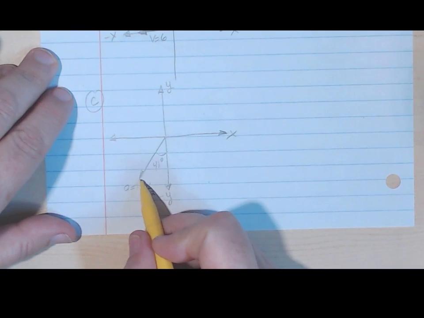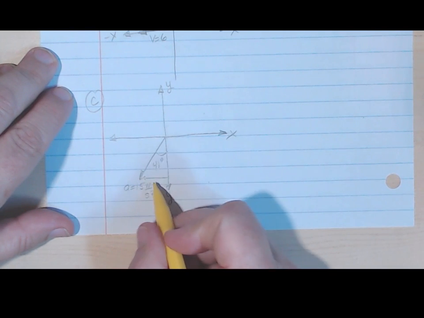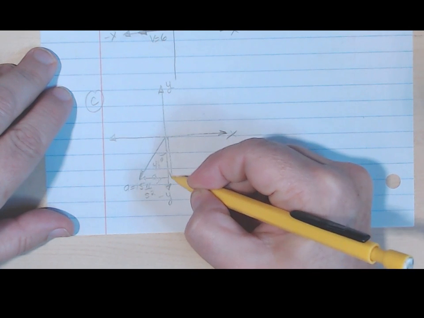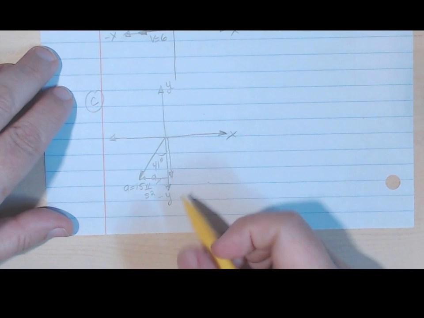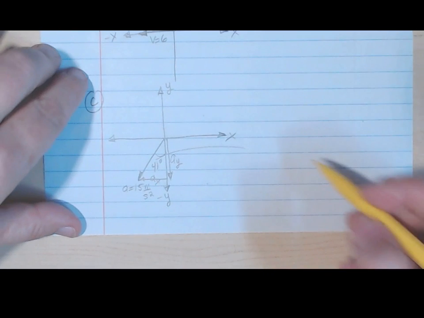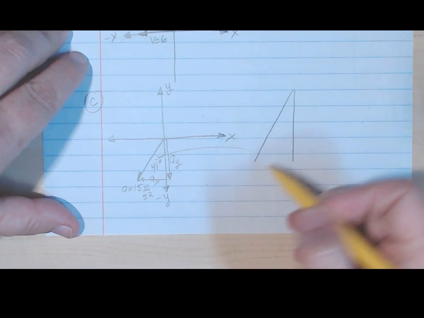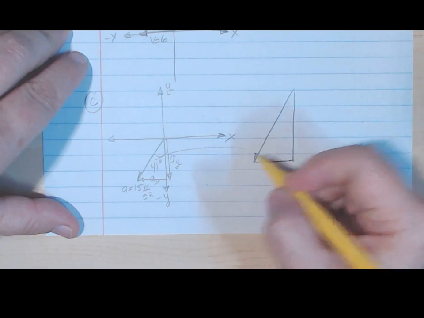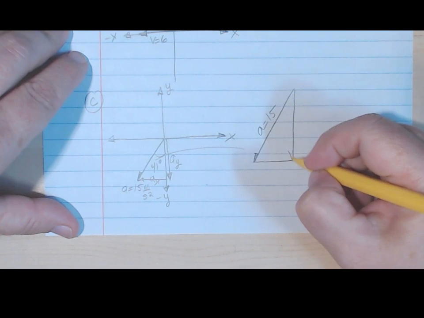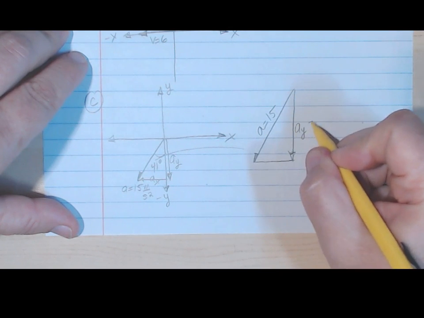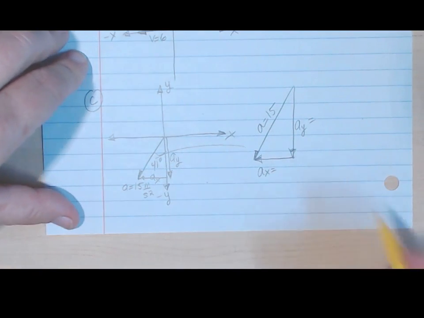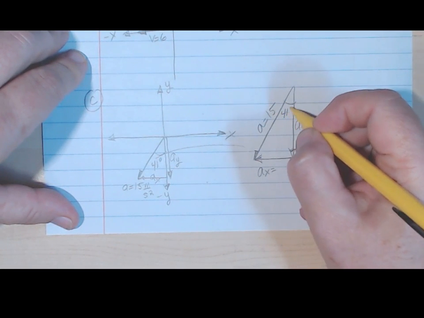All right, so the x component is going to be right here. This is Ax. Ay is right here. I'm not drawing it exactly on top of the axis again for neatness, so that's Ay. So let me draw the triangle over here and make it a little bigger, easier to see. So basically we're dealing with a triangle that looks like this. This is A, and it equals 15. This is Ay, and this is Ax. What angle do I have? I'm dealing with this angle up here of 41 degrees.